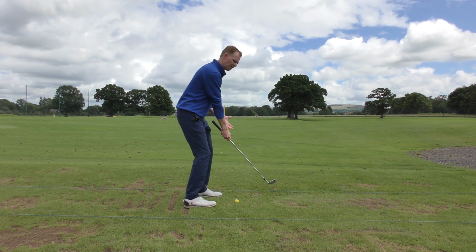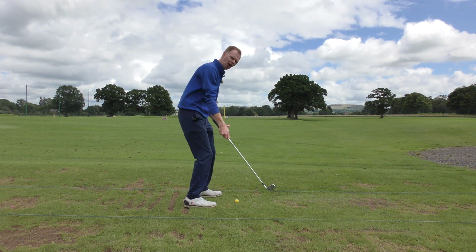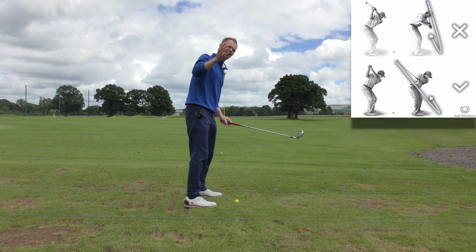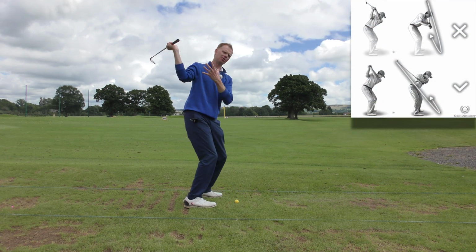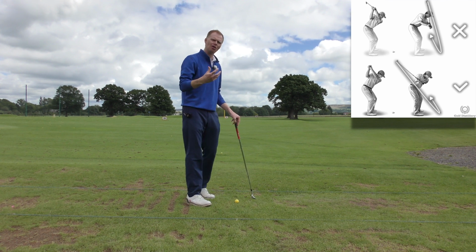So if we establish that the backswing plane line is our neutral line, over the top is something that is over the top of that line. So if we go up on one line and then we come down on a different line, let's class that as our concept of coming over the top.